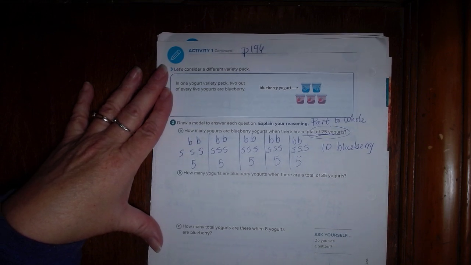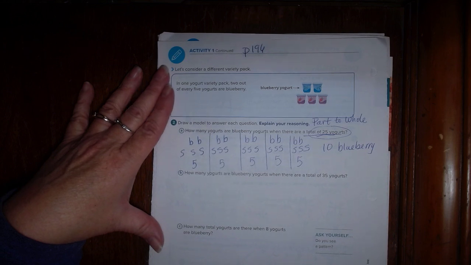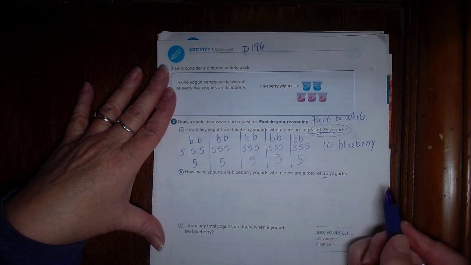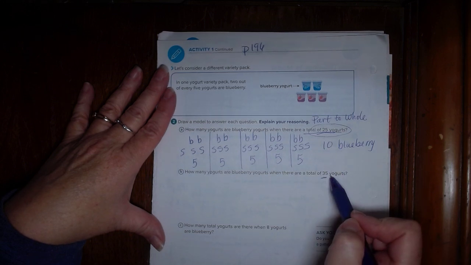So then it says how many yogurts are blueberry when there's a total of 35 yogurts. So we just need to extend this 10 more. We had 25, now we need 35.